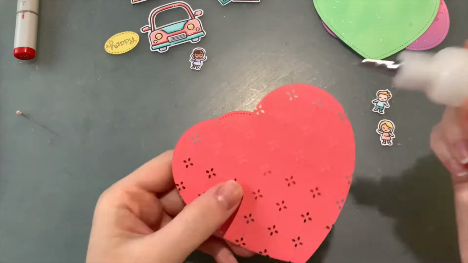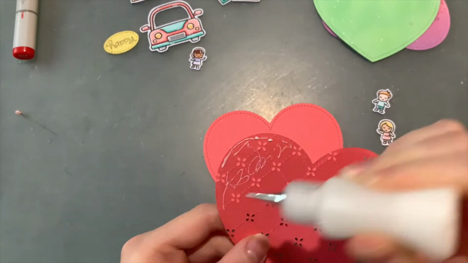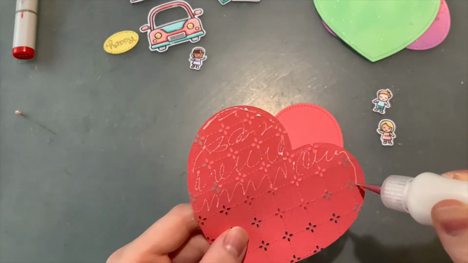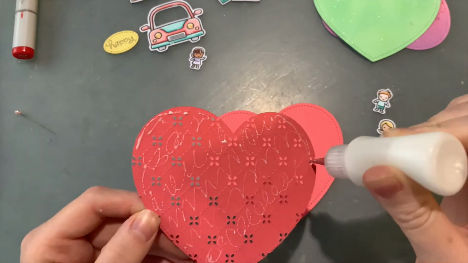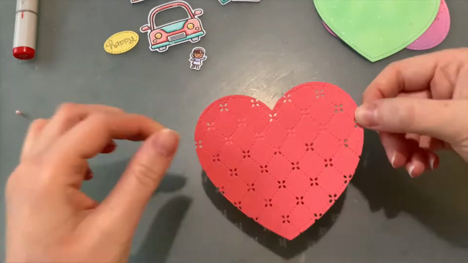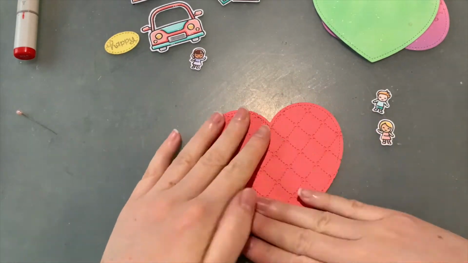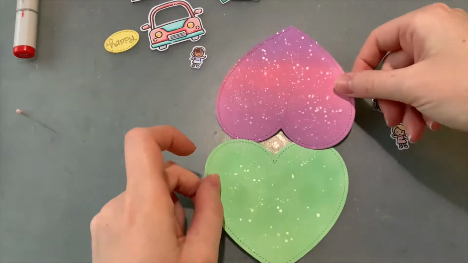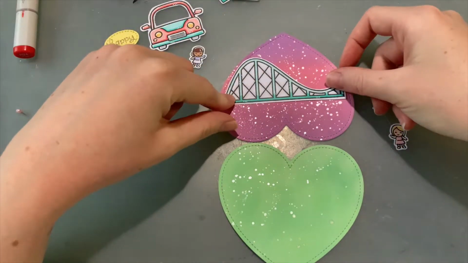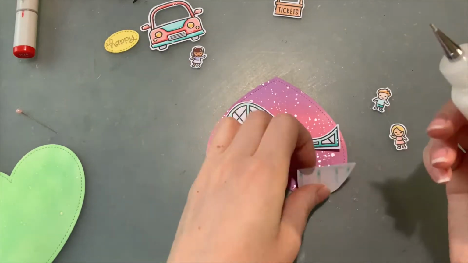For the top heart, I cut a stitched heart and I then went over that heart with the quilted backdrop so that it was a quilted stitched heart, and I'm layering it over a plain stitched heart so that it fills in that pattern. And there we have it, top and bottom. It's now time to start sticking down all these pieces.